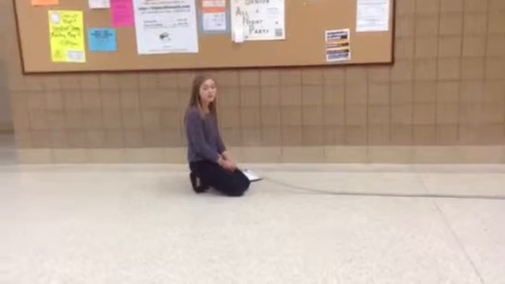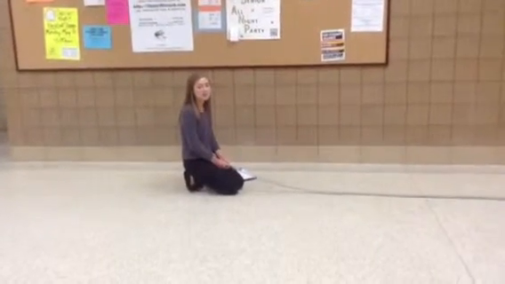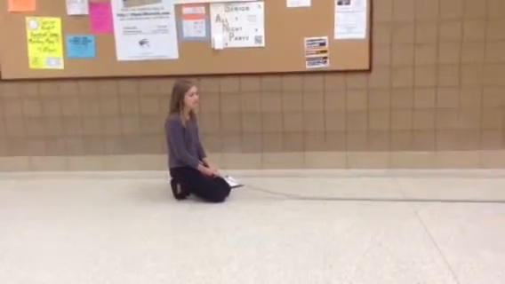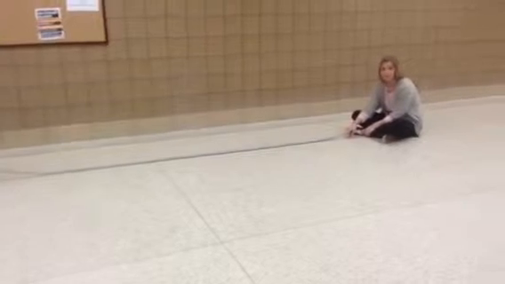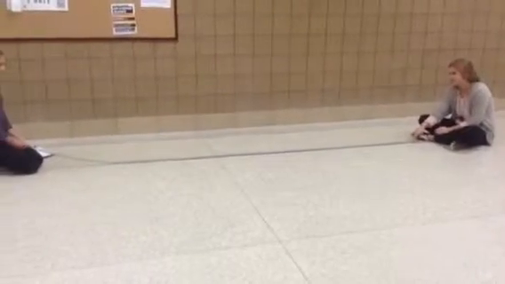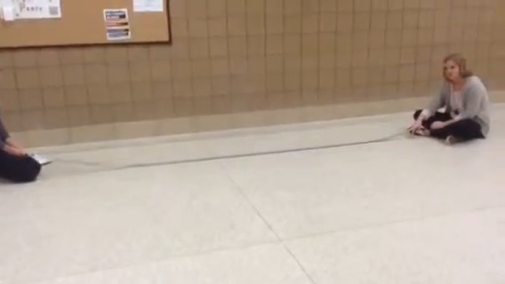A longitudinal wave is a wave whose particles vibrate parallel to the direction of motion of the wave. Here's an example. Sound waves are an example of longitudinal waves. Notice how it stretches and compresses, parallel to the motion of the wave.